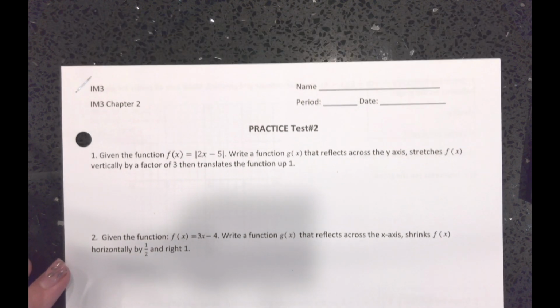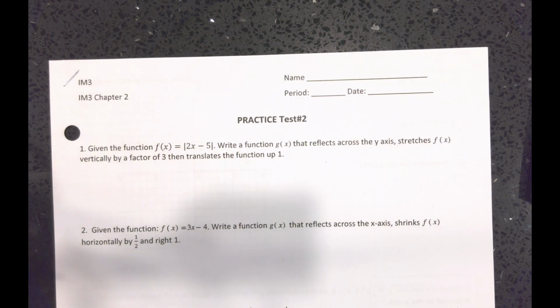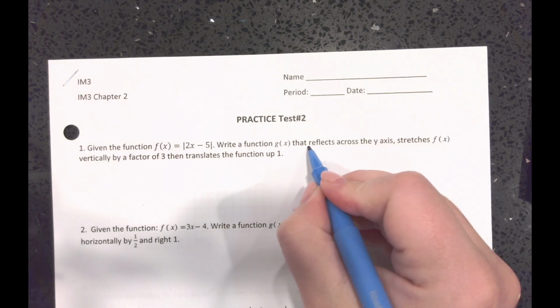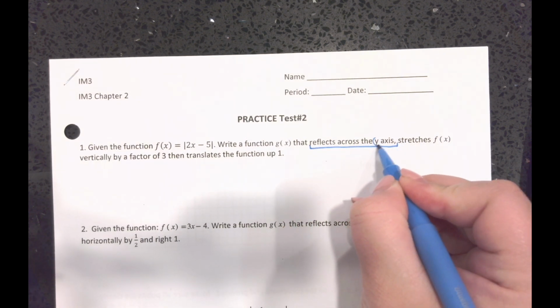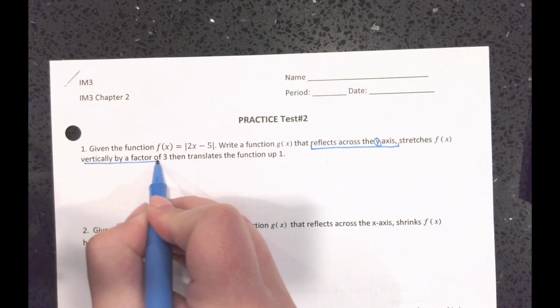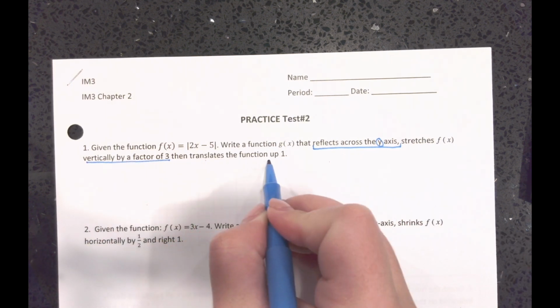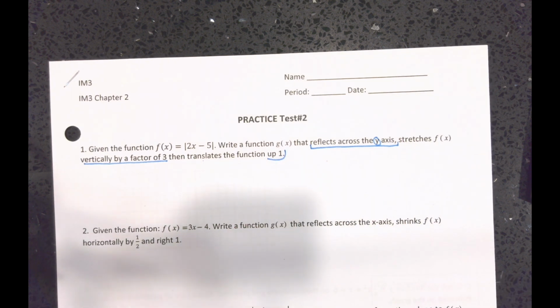So the first question we have here is: given the function f of x is equal to the absolute value of 2x minus 5, write a function g of x that reflects across the y-axis, stretches f of x vertically by a factor of 3, and then translates the function up 1. So there are some transformations, and there's a few ways of doing this.